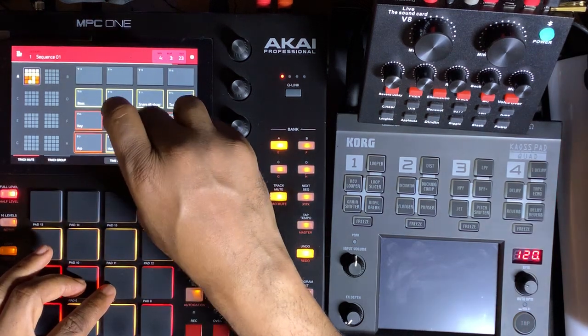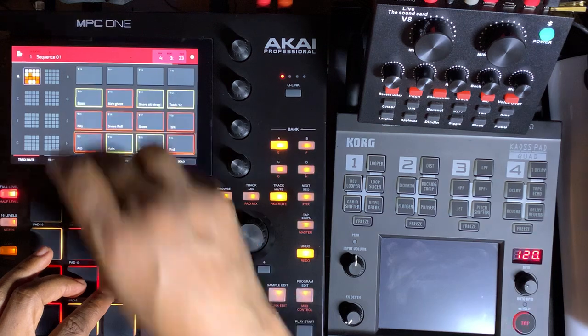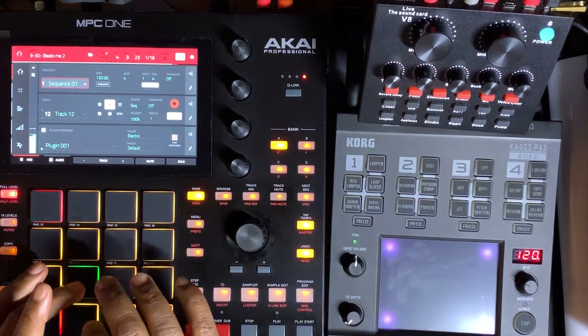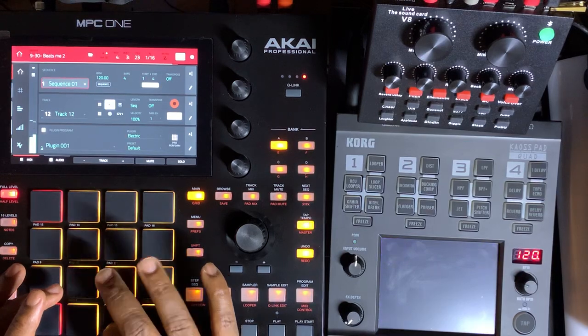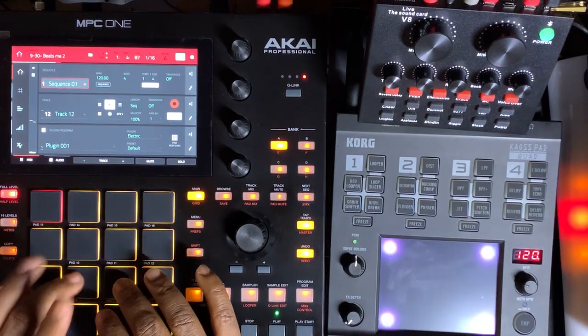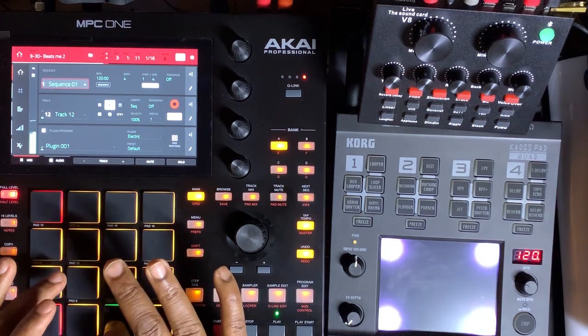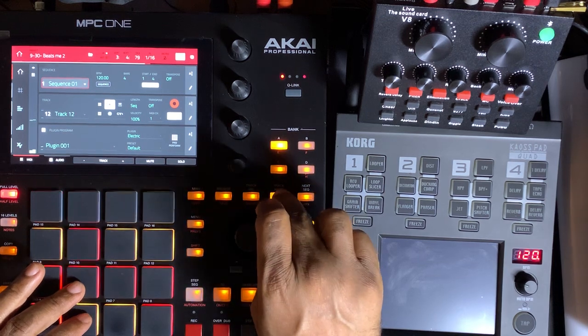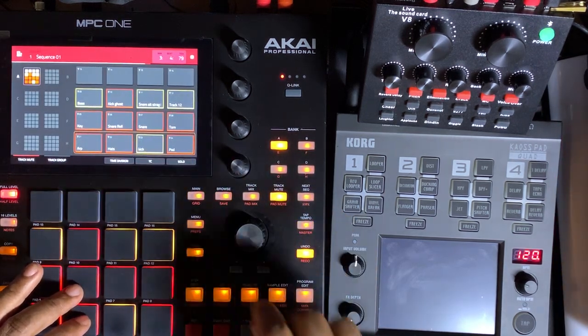Okay, so let's see. No pads, bass. We don't need all the snares. Let's do basic snare, basic kick, and well, that sounds good. That's a little bit too much hats going on.